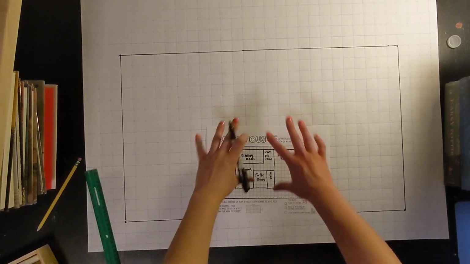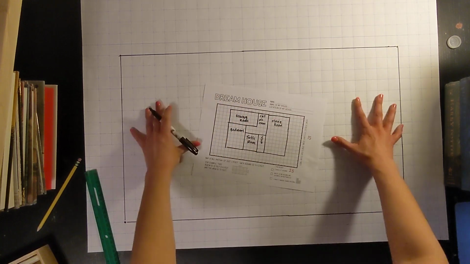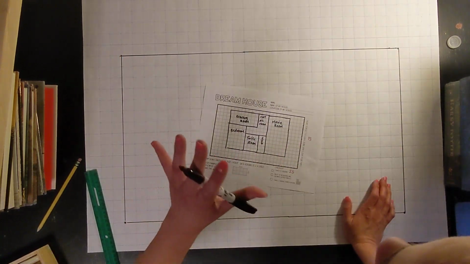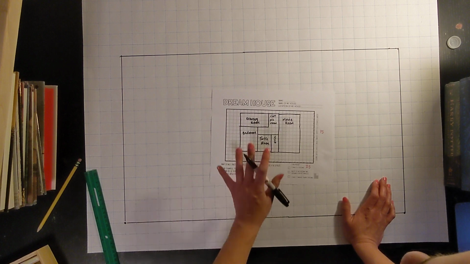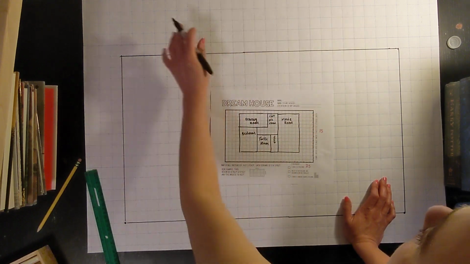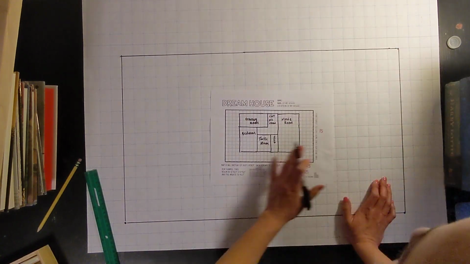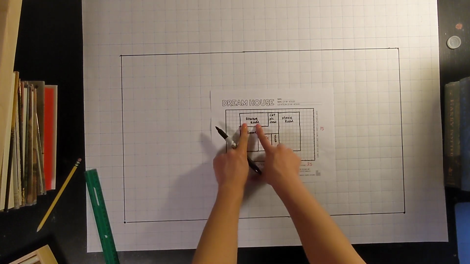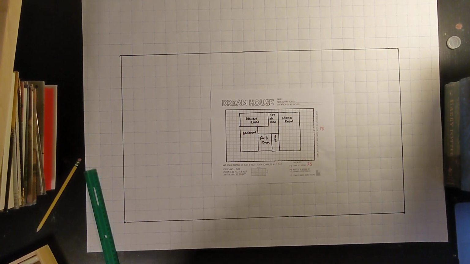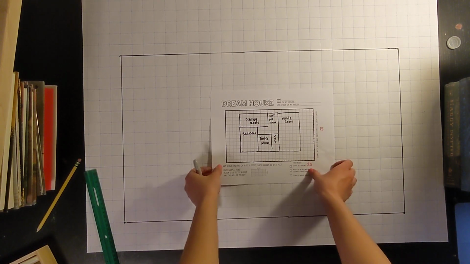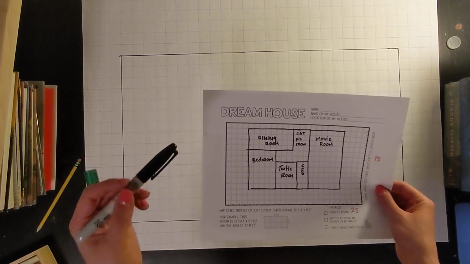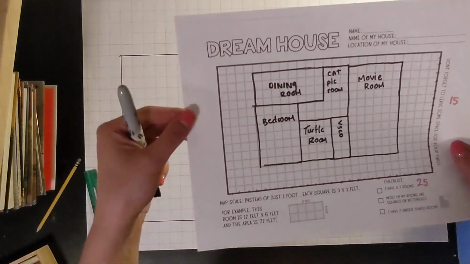Okay, I drew my plot of land. So this is this, and all of this is extra. So later, not right now, but if I finish, I could put a title here or other information. But this is my house, and now I'm going to start plotting my rooms. And I need to be really careful that I'm very exact.